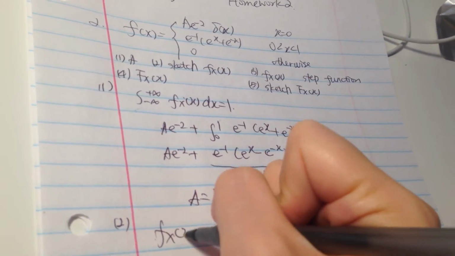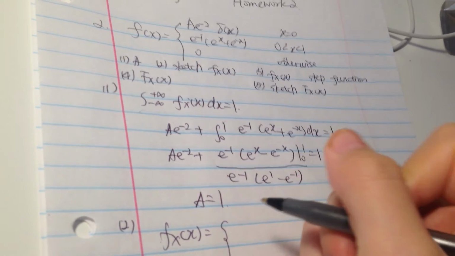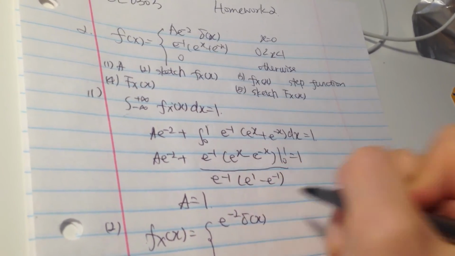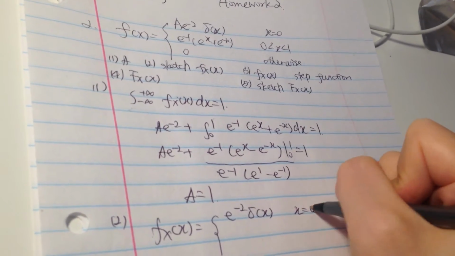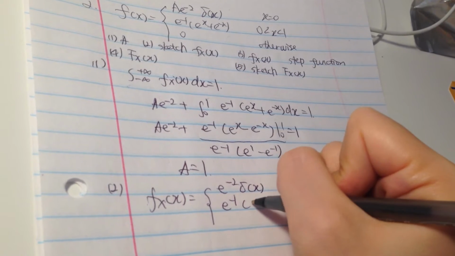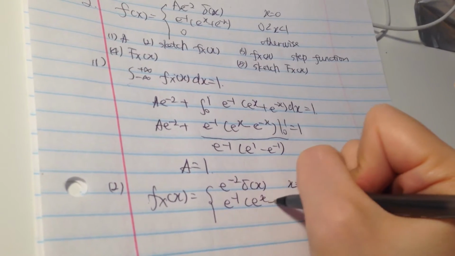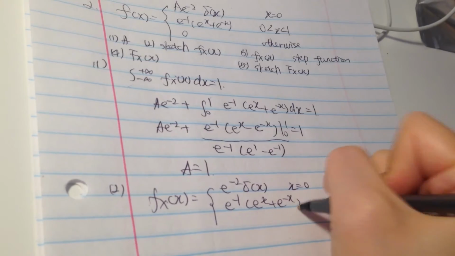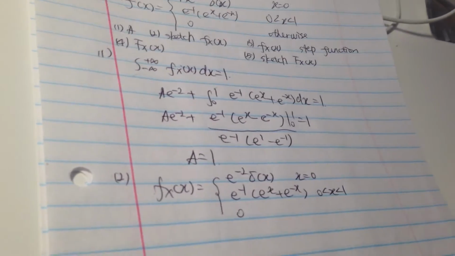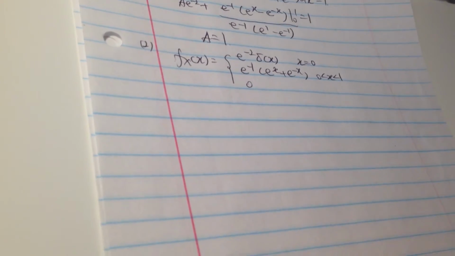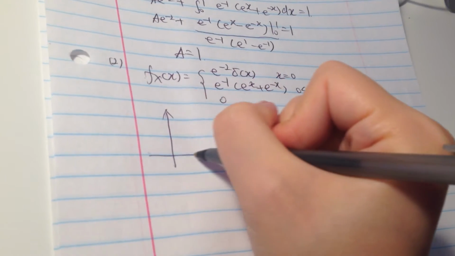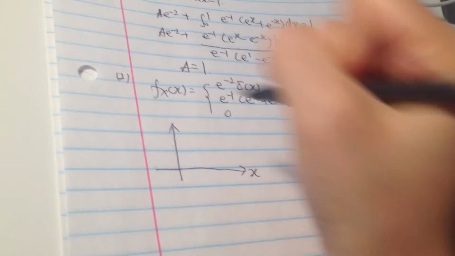So it is this, and we could easily sketch two parts.